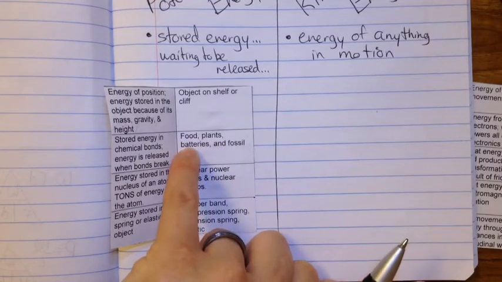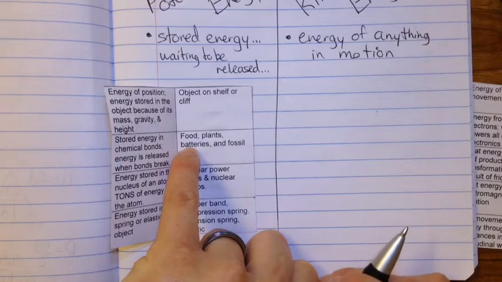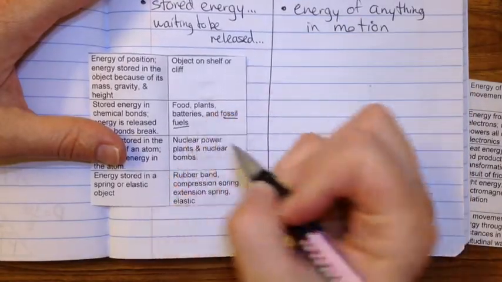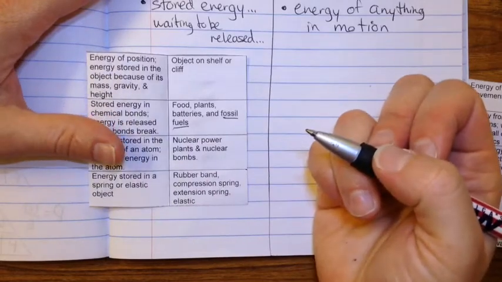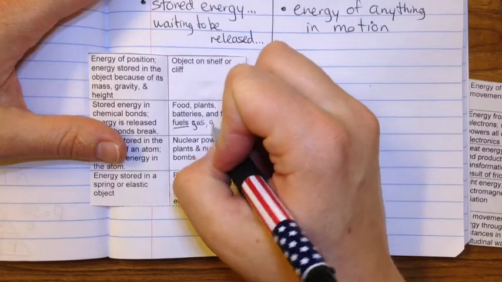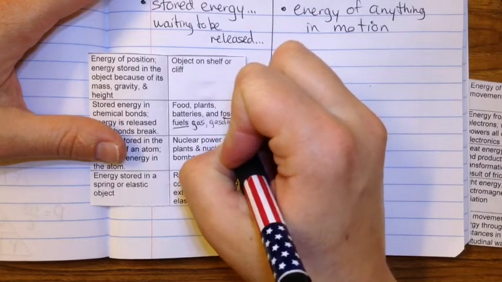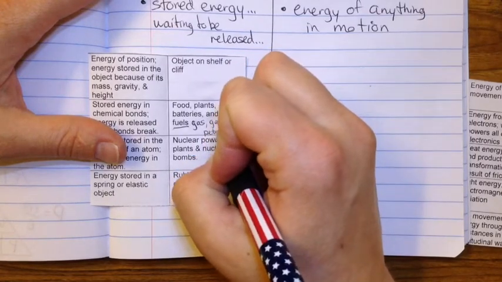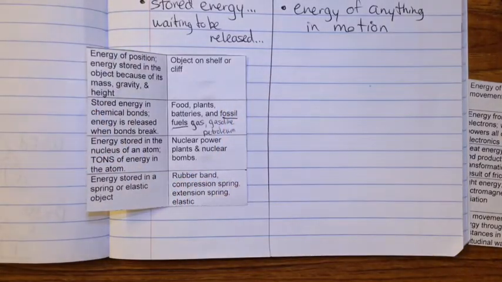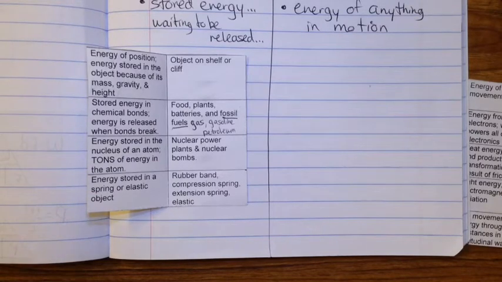Batteries. There's chemicals inside batteries, and they're waiting to release the electricity. Fossil fuels. What are fossil fuels? Petroleum. All right. Gas, gasoline, petroleum. Those also have energy stored in the chemical bonds. You have to burn the gasoline in your car in order to get the energy from it.